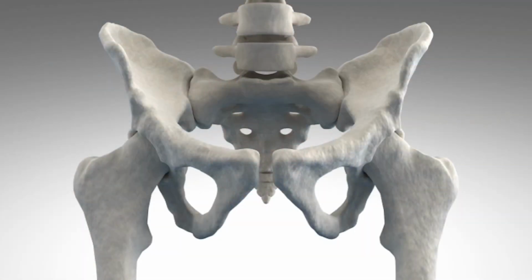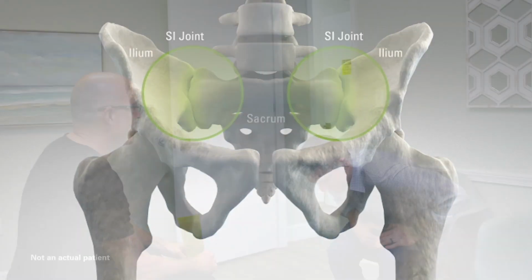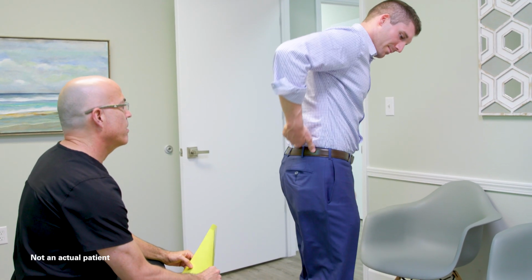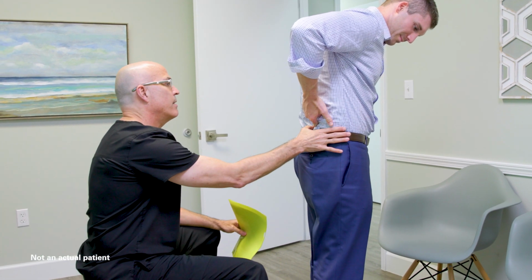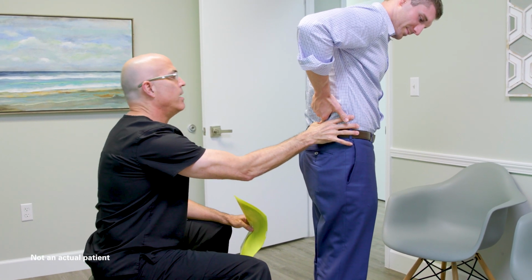I'm going to talk to you about SI joint dysfunction, an often overlooked cause of low back pain. When a patient presents to me with low back pain, if they have pain above the belt line, I consider it a lumbar spine or low back pain. If it's below the belt line, I think about the sacroiliac joint. Patients that have this type of pain frequently will point directly to it, and that gives me a good clue that this could be a sacroiliac joint dysfunction.